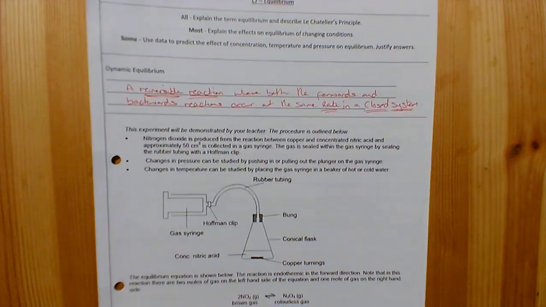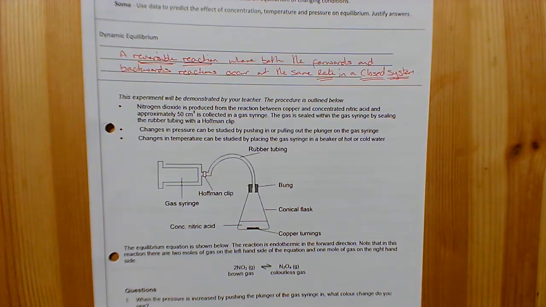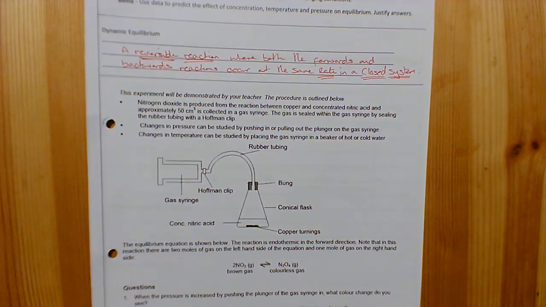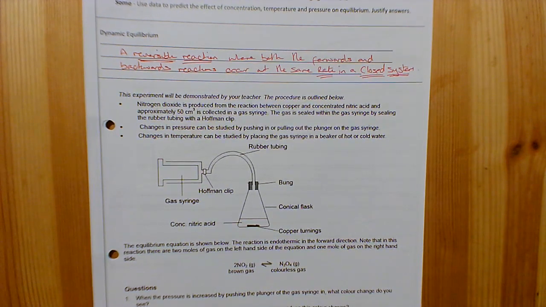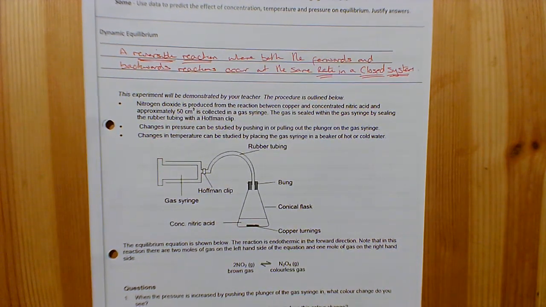So here is an experiment which ordinarily we would demonstrate for you, but obviously I'm not going to be able to do that. I have recorded a different dynamic equilibrium video, which will be at the end of this lesson that you can watch, demonstrating the fact that it is a dynamic equilibrium, demonstrating the fact that we can manipulate it so that it travels more in the forward direction or more in the backwards direction. But we can talk through this experiment still.